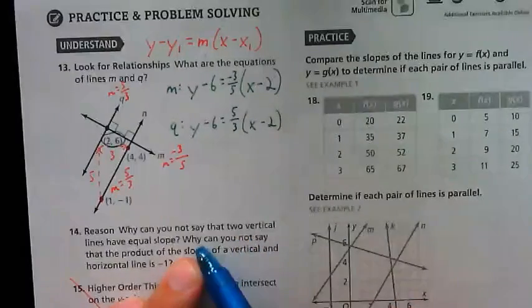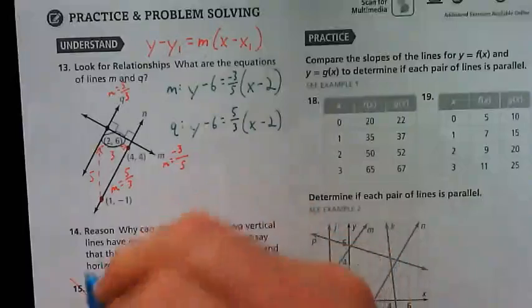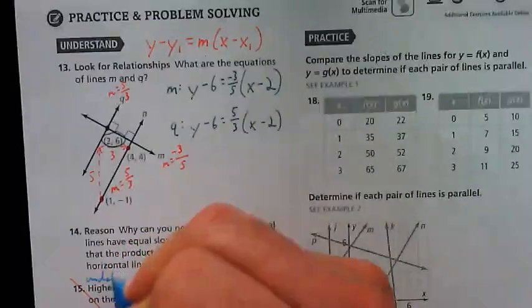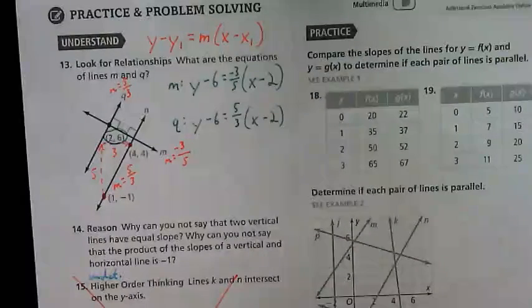Right? So the idea here is that they are undefined. So I'm going to write that down for the first part. The second part: why can you not say that the product of the slopes of a vertical and horizontal line is -1? Normally if you have opposite reciprocals, you multiply them together and it gives you -1. But again, a vertical line is what for the slope?